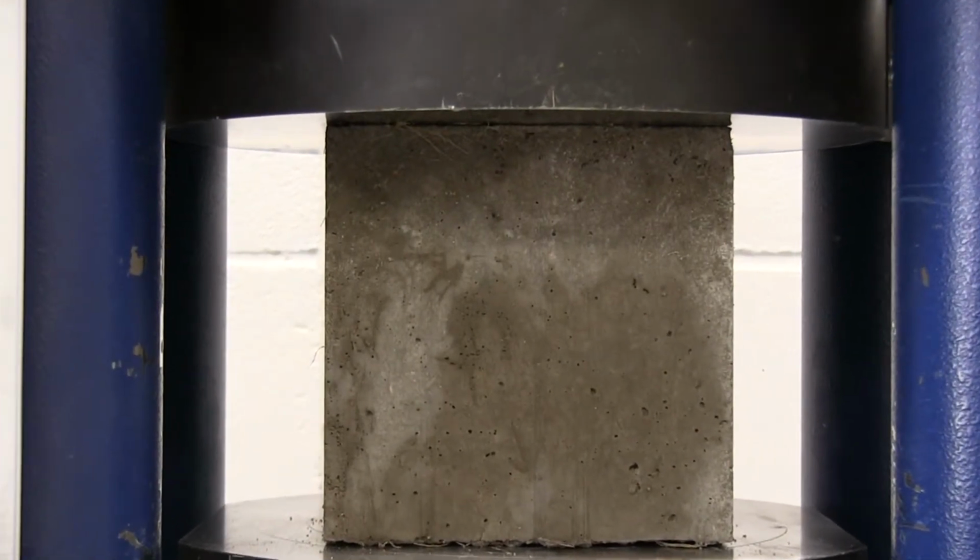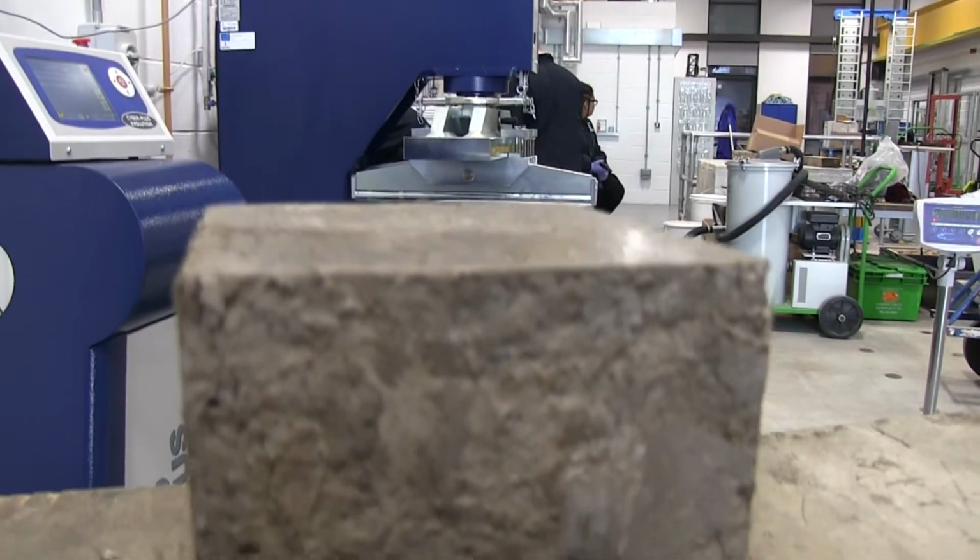These are tested to failure, which is called destructive testing, which means we can't use this sample again. Even with the naked eye, we can see where the cube has failed.